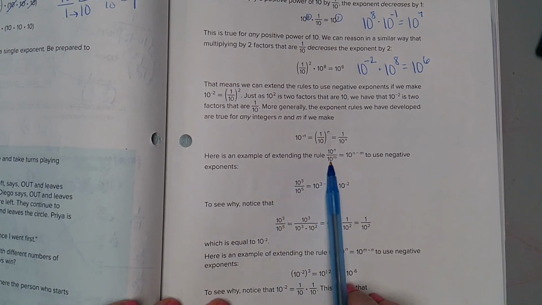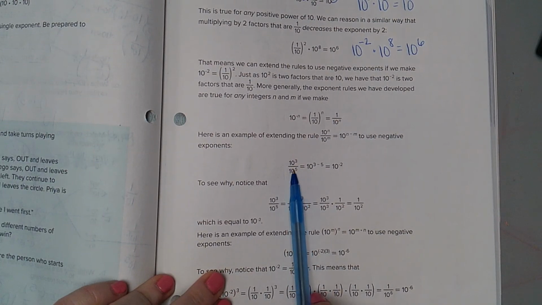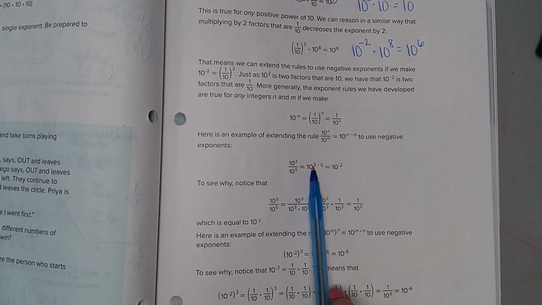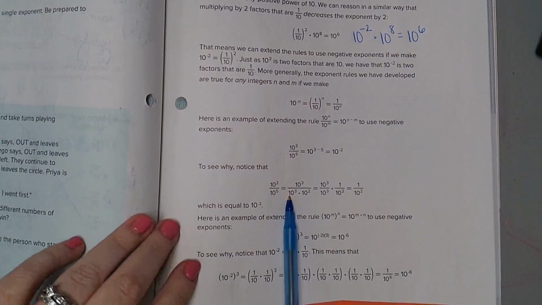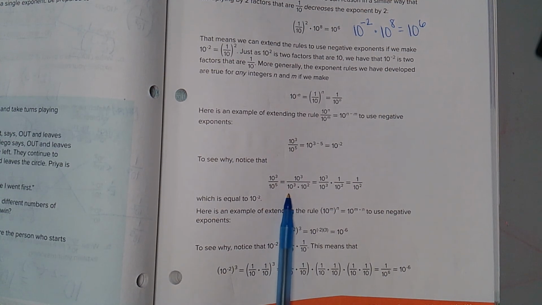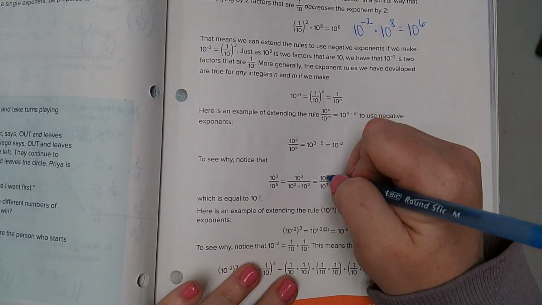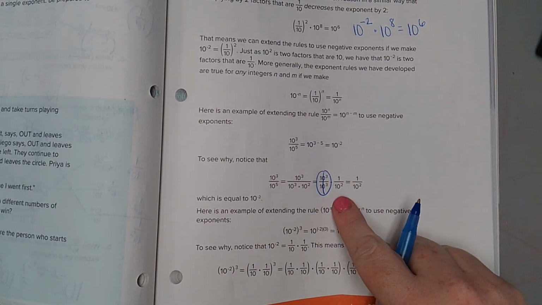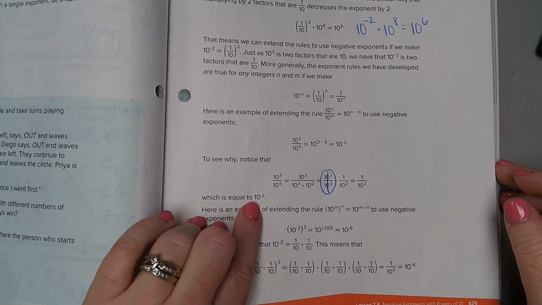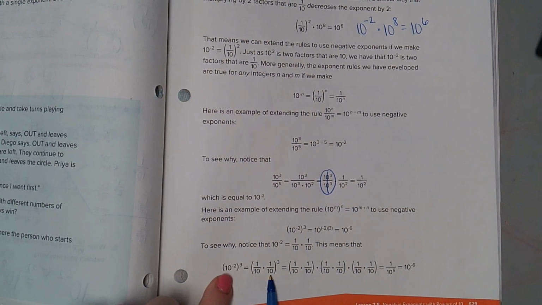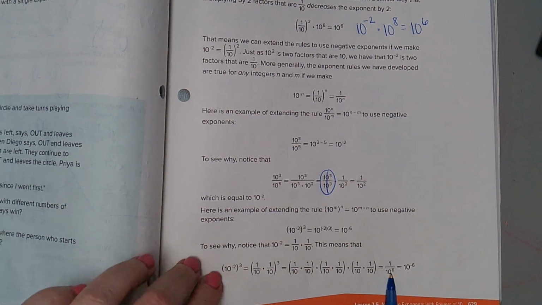Here's an example of extending the rule. If we have 10 to the third power over 10 to the fifth power, we would get 10 to the negative 2 power, because 3 minus 5 is negative 2. If we were to expand it, 10 to the fifth power is the same as 10 to the third power times 10 squared, because 3 plus 2 is 5. We are then able to eliminate 10 to the third power over 10 to the third power, because that's equal to 1, giving us 1/10 squared, which is equal to 10 to the negative 2 power. The same works when you have multiplying, because we would do 3 sets of it, which gave us 6 1/10ths.